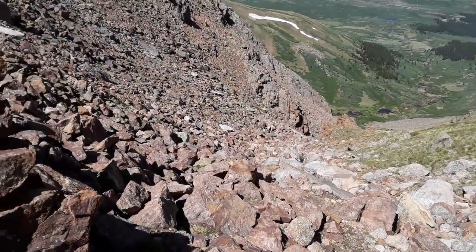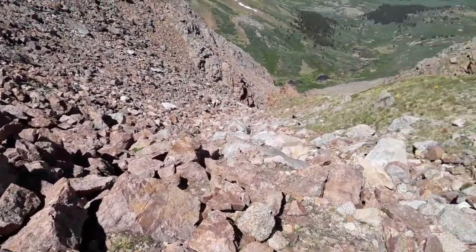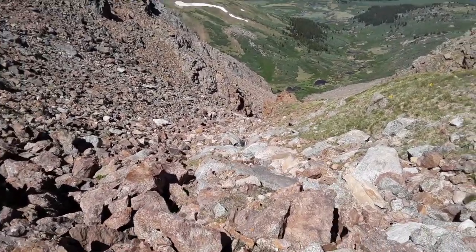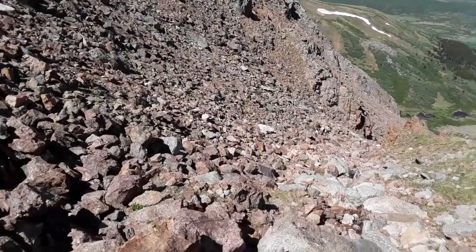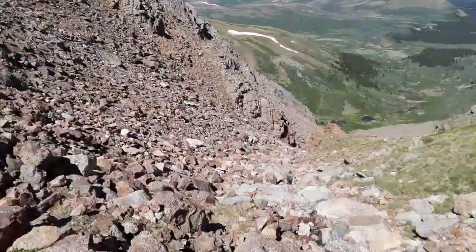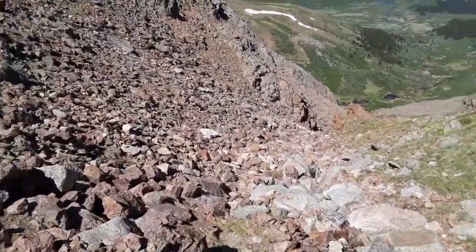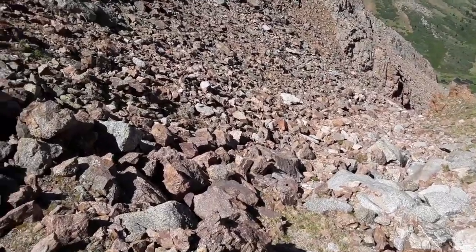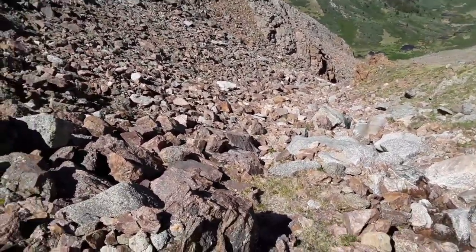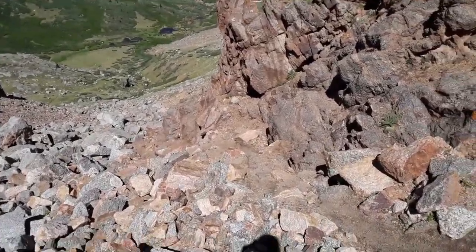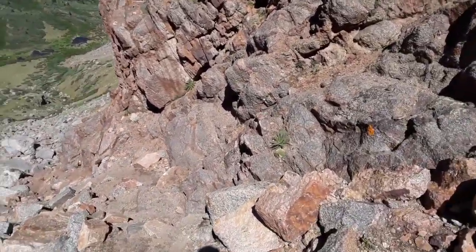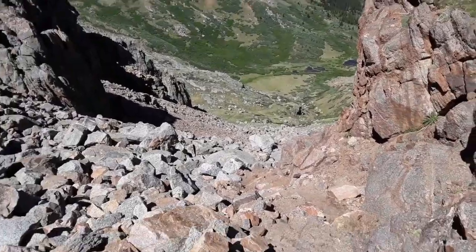I'm going down this lovely, loose rock and scree slope, down this gully on the west side of Mount Evans, and continuing down this really obnoxious gully. I mean, look at this.